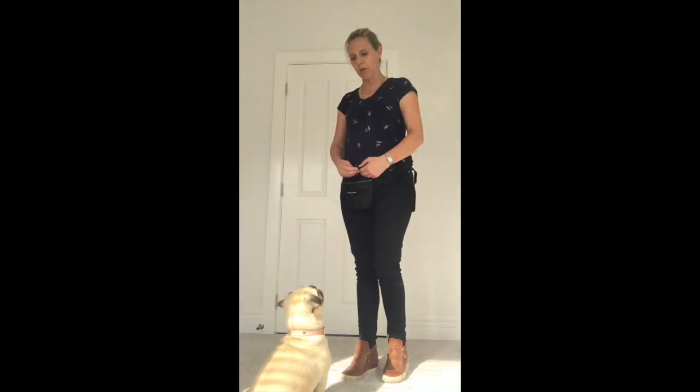Now, for those of you who've got young bouncy puppies, this is actually going to be fairly difficult. You want to capture them whilst they've still got their bottom on the ground when we reward them. And you may want to introduce a reward marker, such as saying yes, or even using a clicker when they have done the right thing. So we would mark or click whilst the dog's bottom is still on the ground, and then you would return to the dog and reward them. So once again, I'm going to say, Sachi, stay.